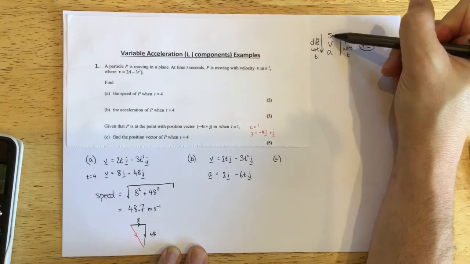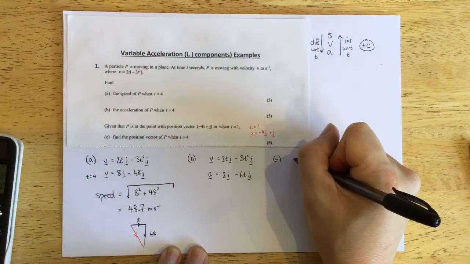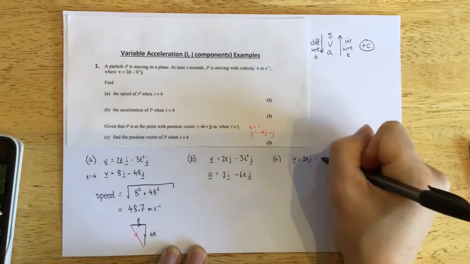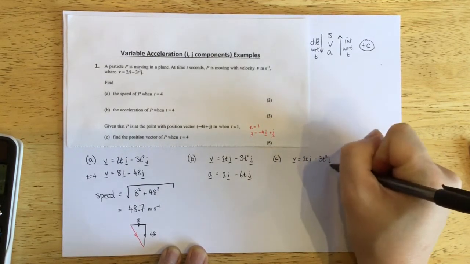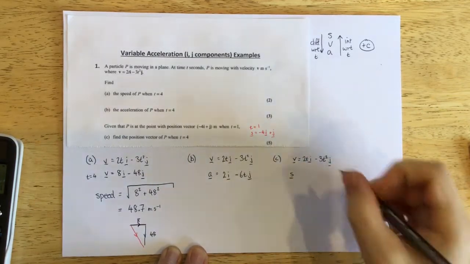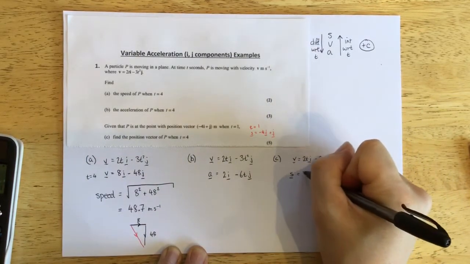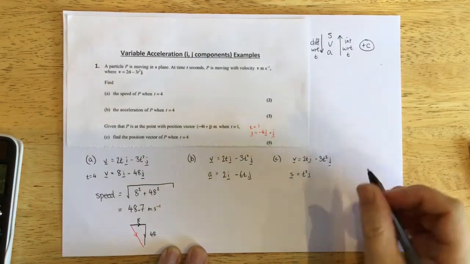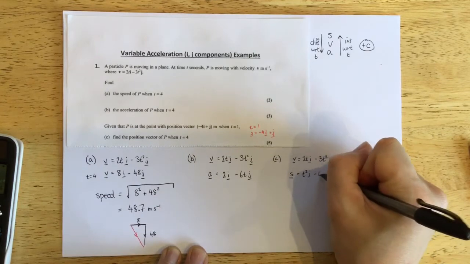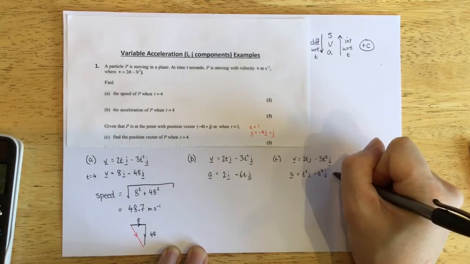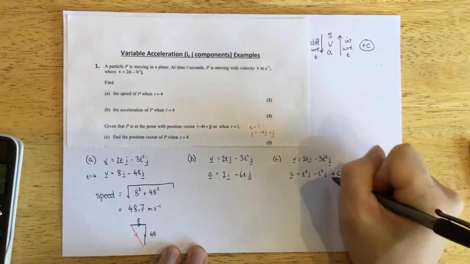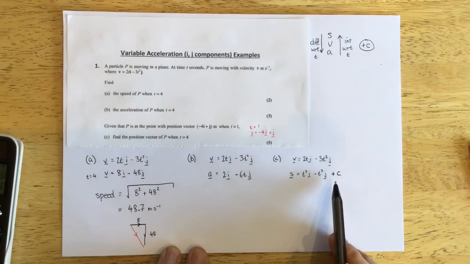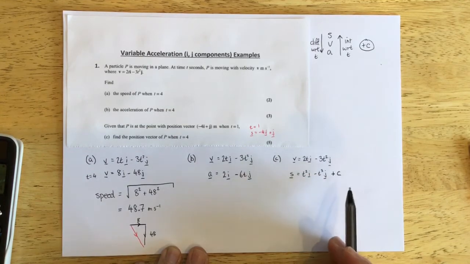I know that I integrate velocity to get displacement. So v is 2t i minus 3t squared j. When I integrate 2t, I get t squared i. When I integrate minus 3t squared, I get minus t cubed j. But because I'm integrating, I have to have a constant of integration. Always when we're integrating in these questions, a constant of integration.